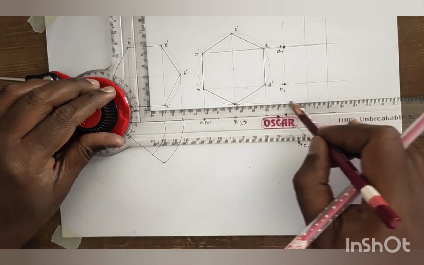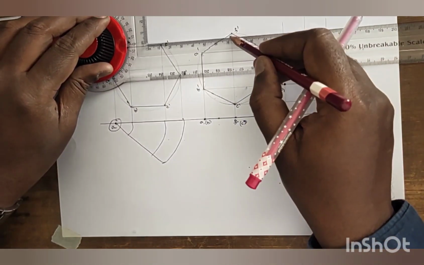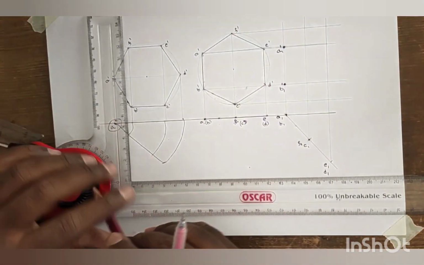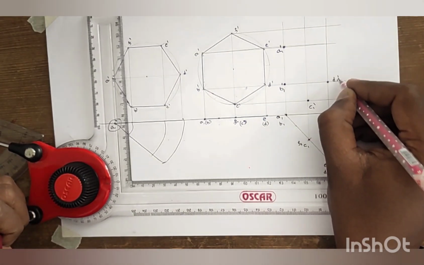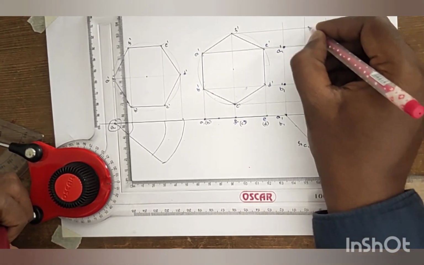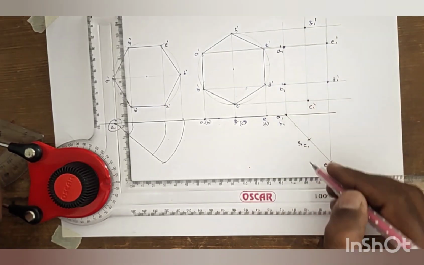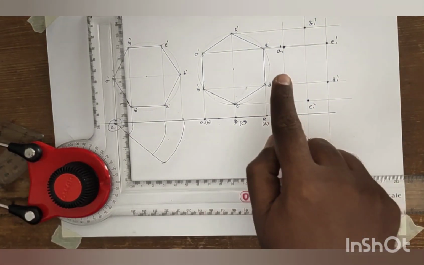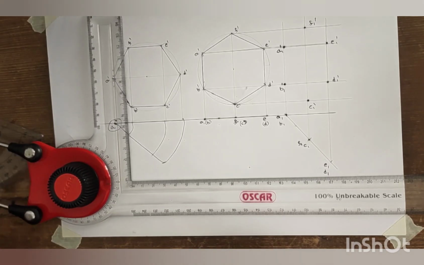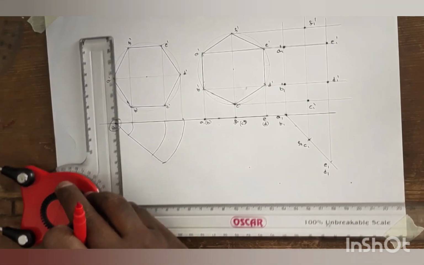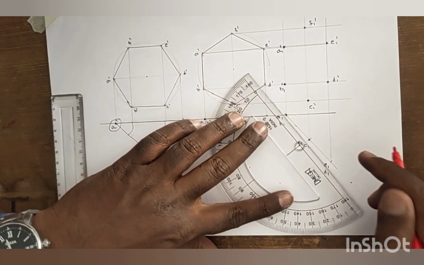This is for C, D and E is already there. For F we drew here. So this is C1 dash, D1 dash, E1 dash, F1 dash. So this is the final top view and this is the final front view. Therefore, the final top view and final front view should be dark. So we have to make only the final top view and final front view highlighted or dark.